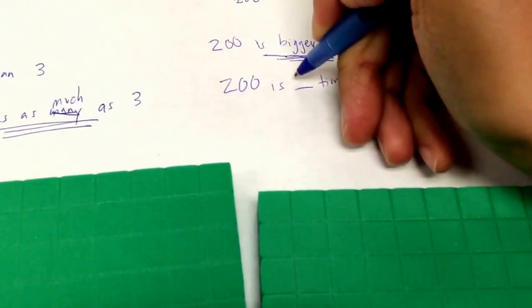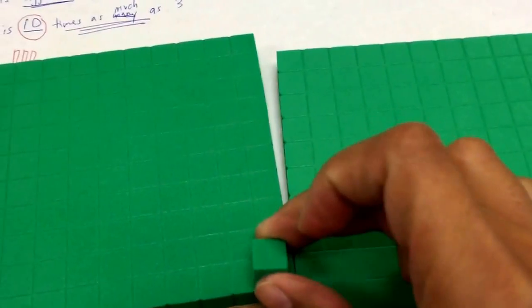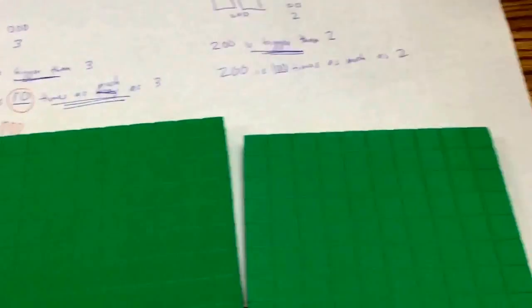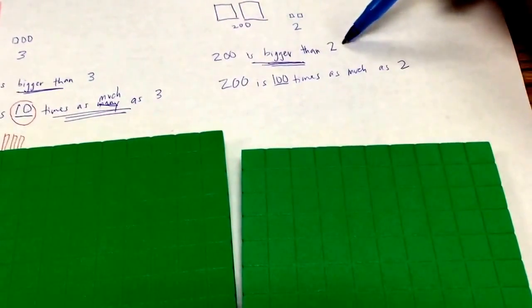So 200 is 100 times as much as 2. And you can prove it by saying you need 100 of these and you need 100 of these to be equivalent. So 200 is bigger than 2.